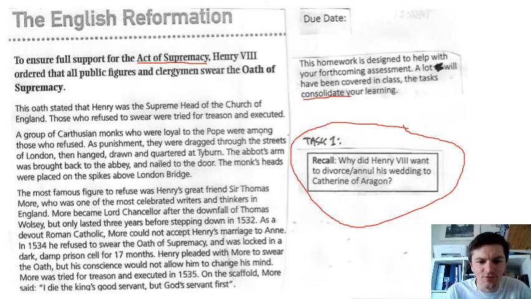The most famous figure who refused was Henry's great friend Sir Thomas More. Remember, one of our houses at school is named after him. He was one of the most celebrated writers and thinkers in England. More became Lord Chancellor after the downfall of Thomas Wolsey, but only lasted 3 years before stepping down in 1532.